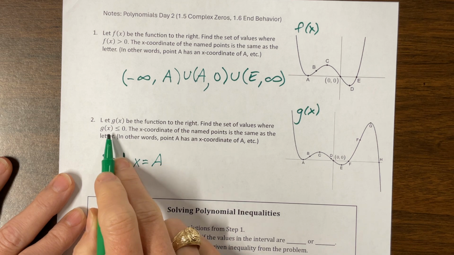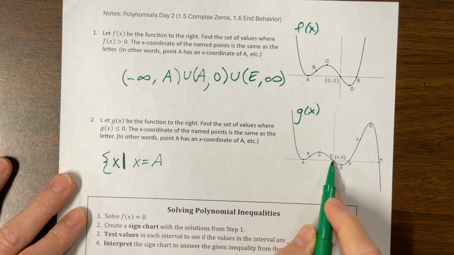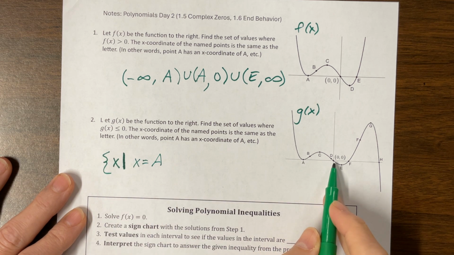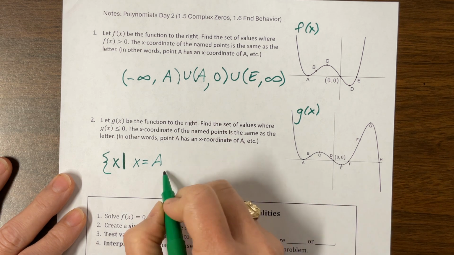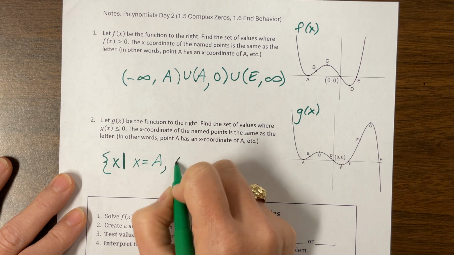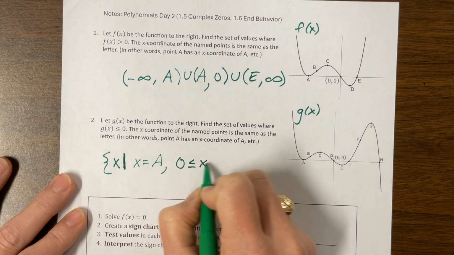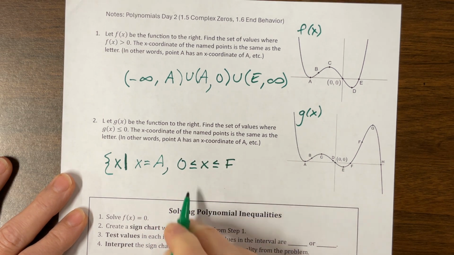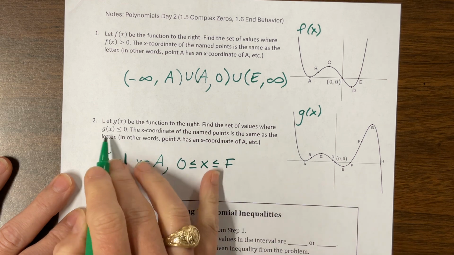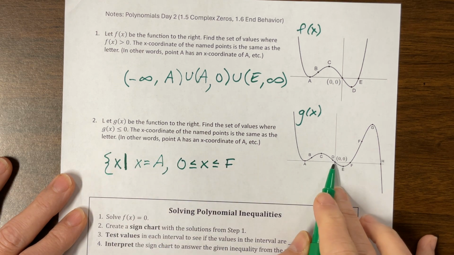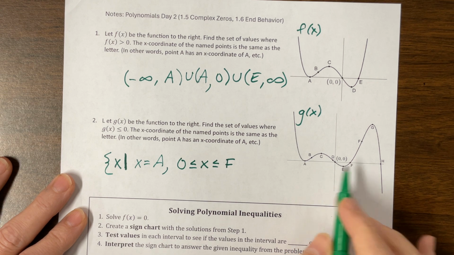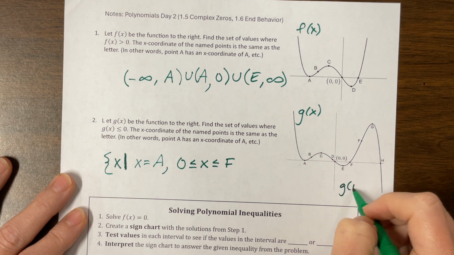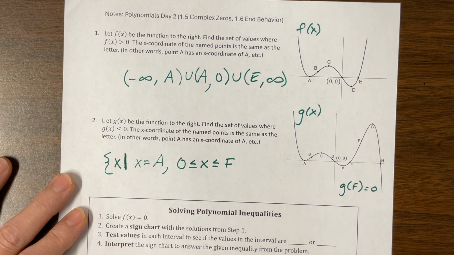And then we want to know where we are less than, so we hit the x-axis at 0, 0, and then we come back to f. And then, comma, we want 0 is less than or equal to x is less than or equal to f. Notice I'm using the equal signs because we can equal 0. At 0, I had the point 0, 0, and at f, if I had g of f, that would equal 0, which is fine.